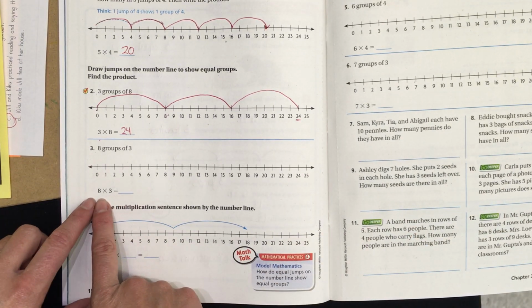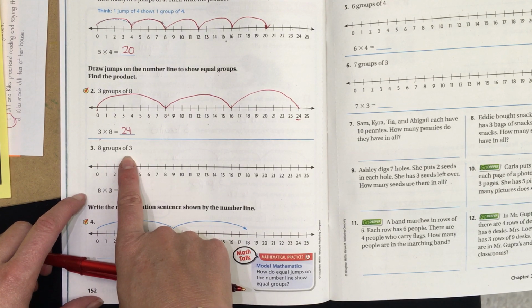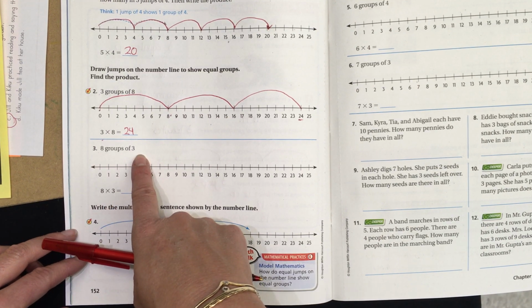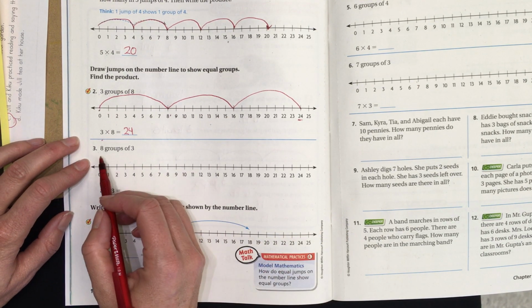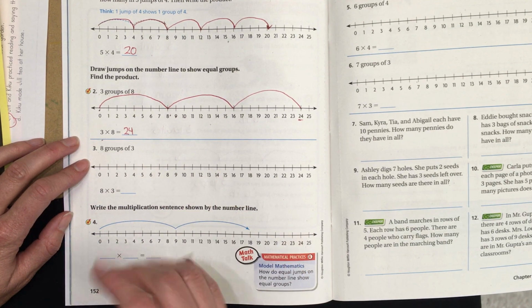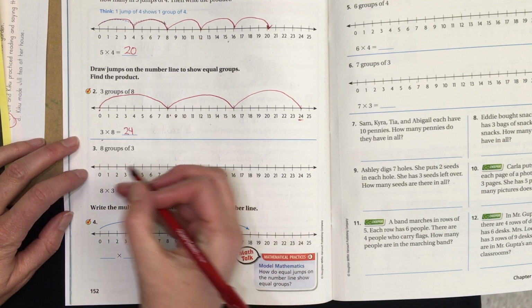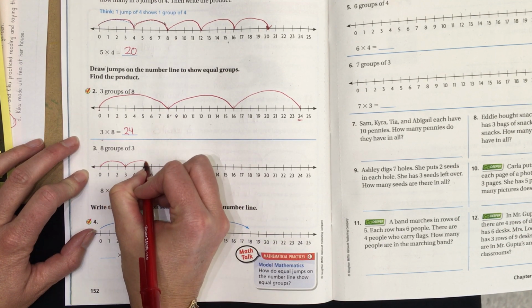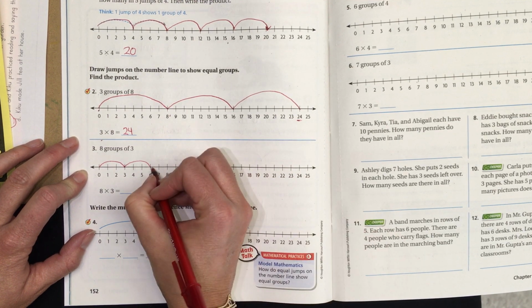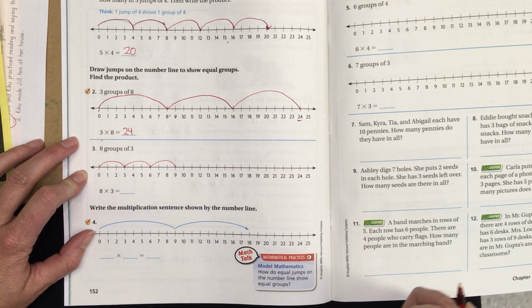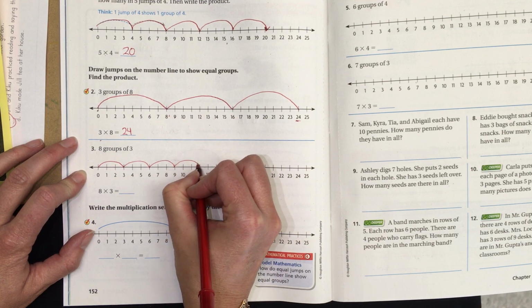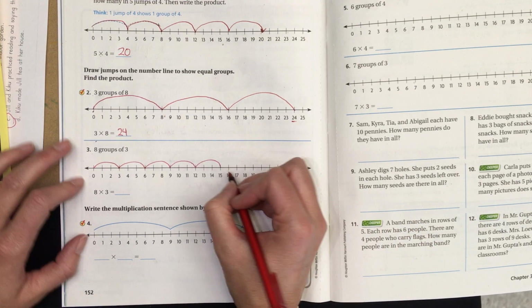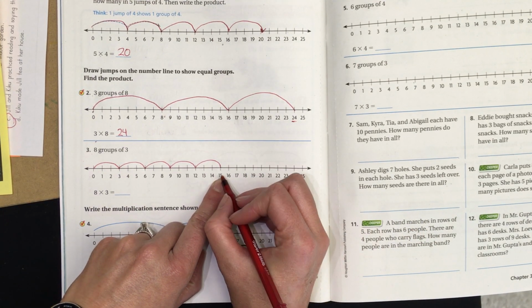This time we're going to switch it. 8 groups of 3. Now this will not be the same. I'm sorry, this will be the same. Watch and see. 8 jumps, but only 3. So 0 to 3, 3 to 6, 6 to 9, 9 to 12, 12 to 15, and remember, if you need to count this way, that's fine.